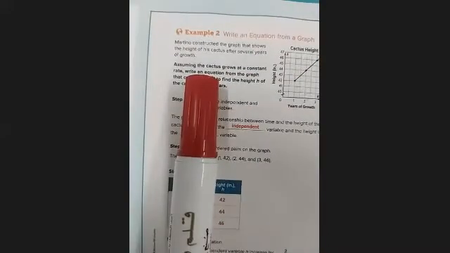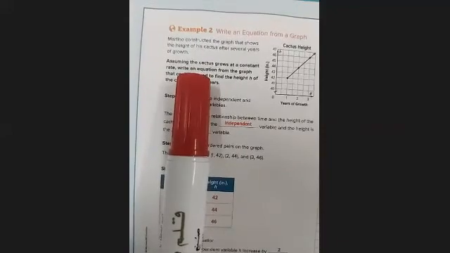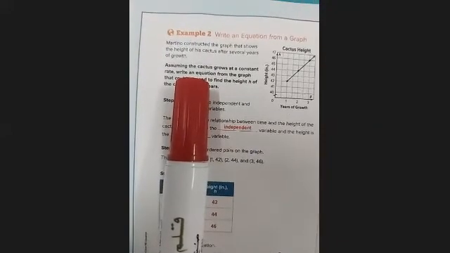Write what? The number of height. Read the question. Write an equation from the graph.